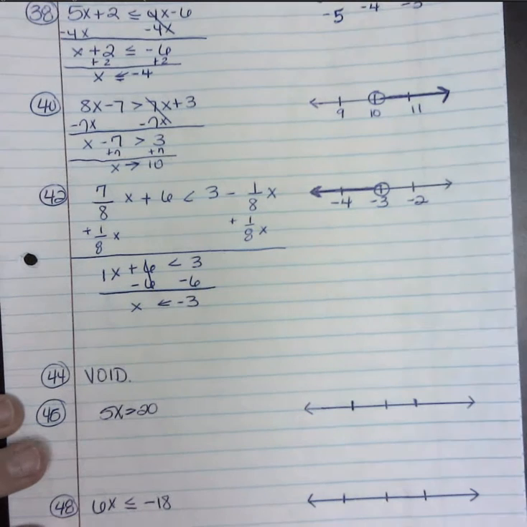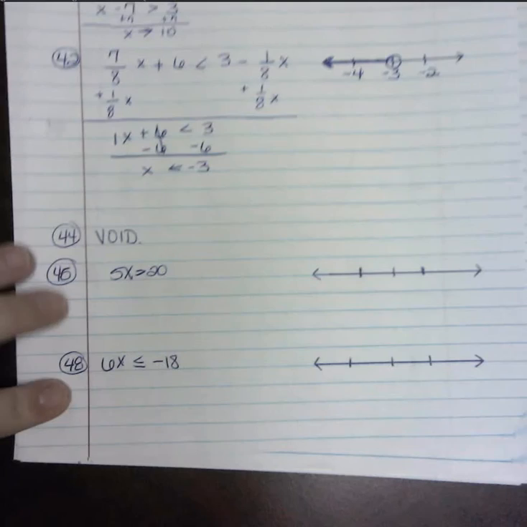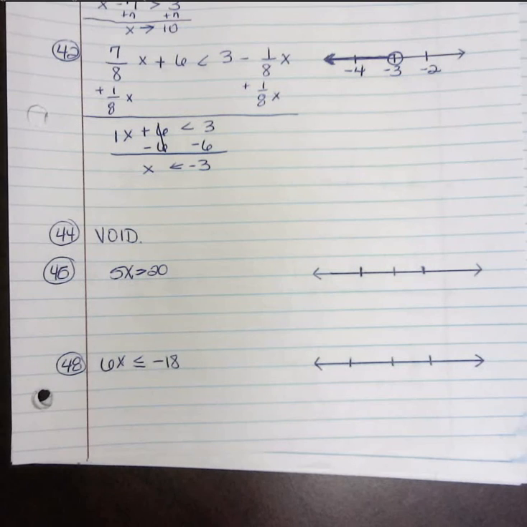We are not going to do problem number 44. That problem has a bunch of decimals in it. We have not learned how to work decimals in this class. It is unfortunately not in the curriculum, so I'm not going to confuse you further by having you work any of those.